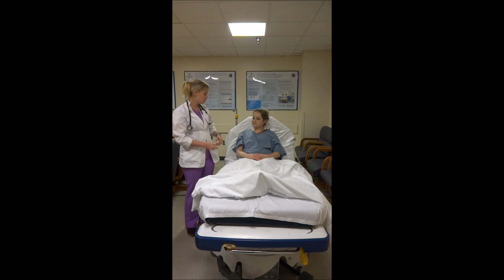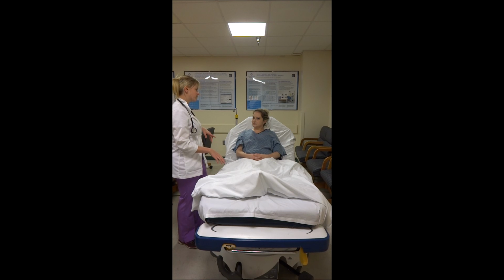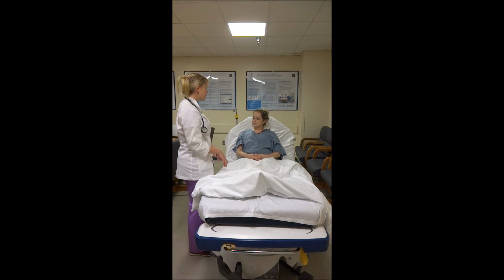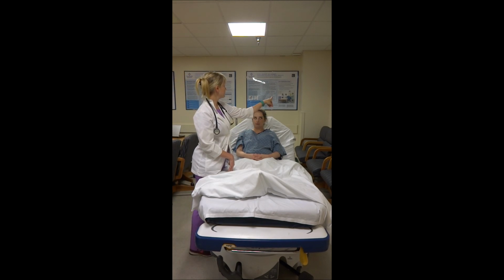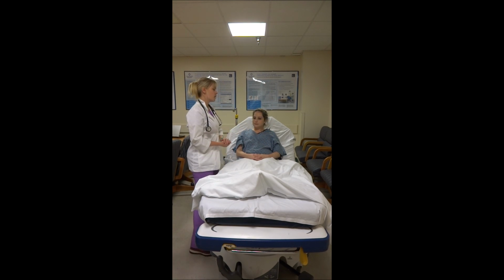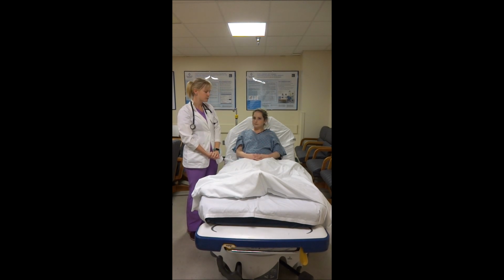Next, I'm going to do some tests on Hannah's vision and pupils. So Hannah, what I want you to do is to hold your head straight, and then without turning your head, I want you to follow my finger with your eyes. Okay? I'm testing Hannah's extraocular movement. She has no trouble following my finger with her gaze.